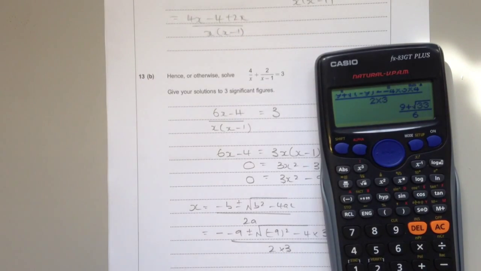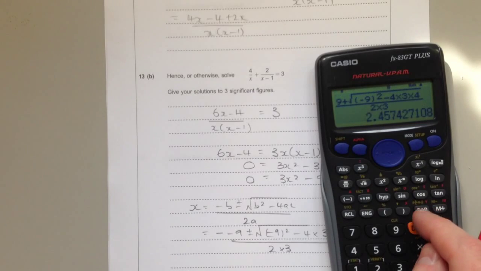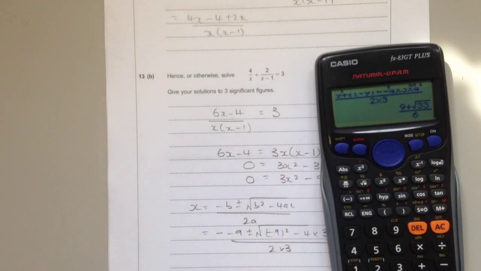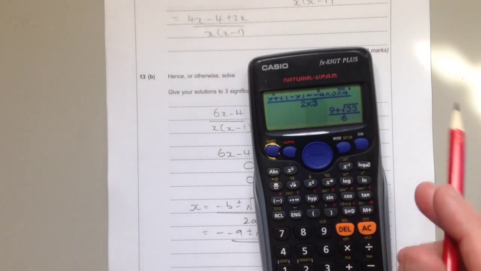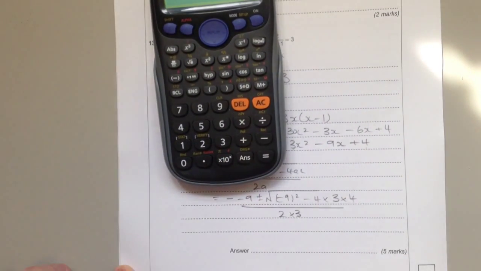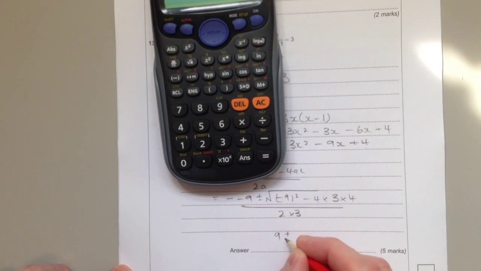There's one of your roots, 9 plus root 33 over 6, and you can see from the calculator that that won't simplify any further. We want to use the exact value. We want to give the surd rather than the decimal answer. And then the other root is found by 9 take away root 33. And we can express those as a solution like that.